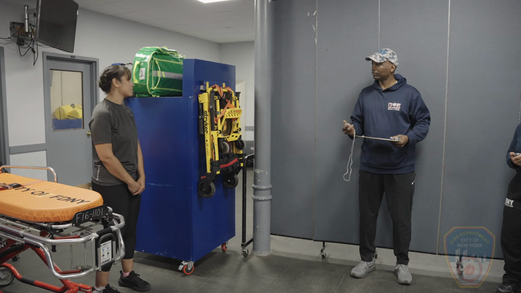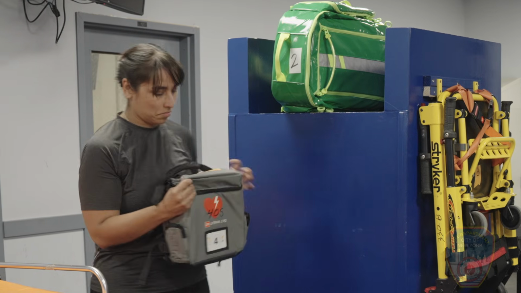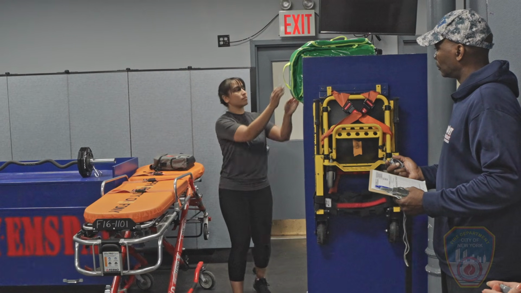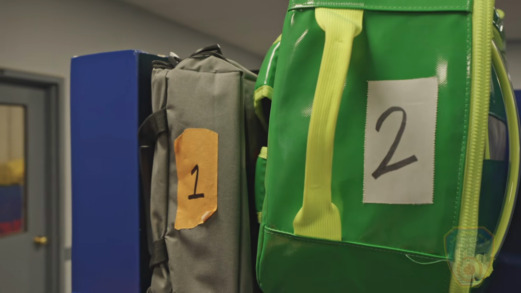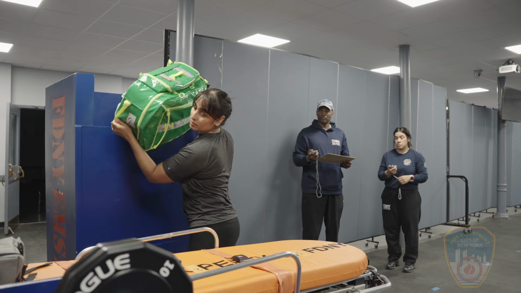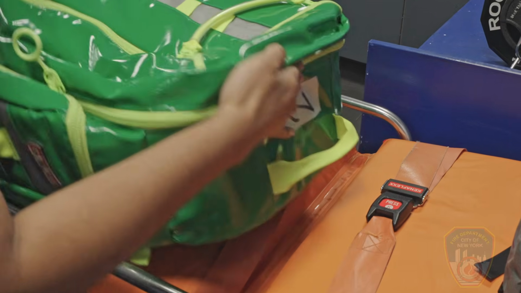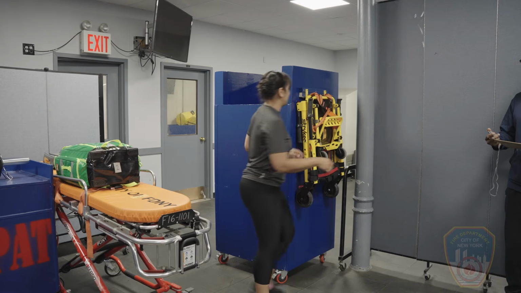Ready, go. On go, you will remove 3 pieces of equipment from the equipment rack and transfer the equipment onto the stretcher. The equipment will be numbered 1 through 3, and you will place the equipment on the stretcher so that the number on the equipment label matches the number on the stretcher label.